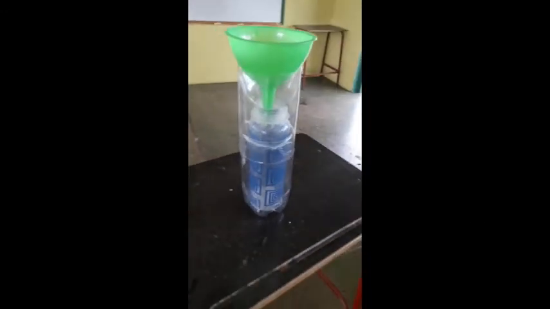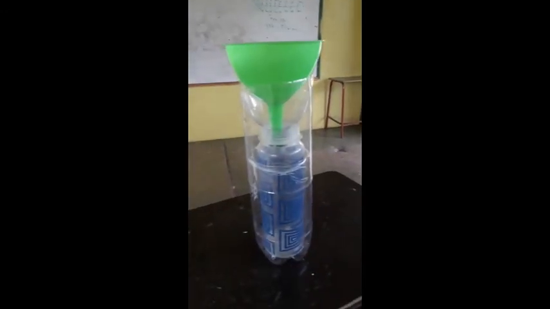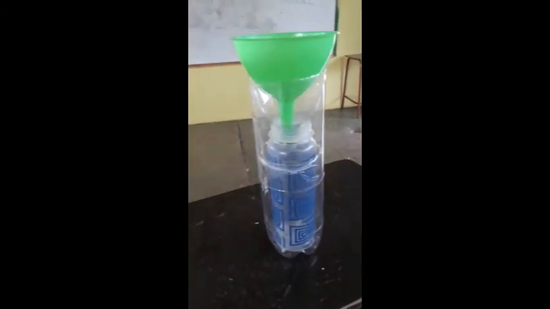This is my version of a rain gauge. You can make your own version of a rain gauge using your household items too.